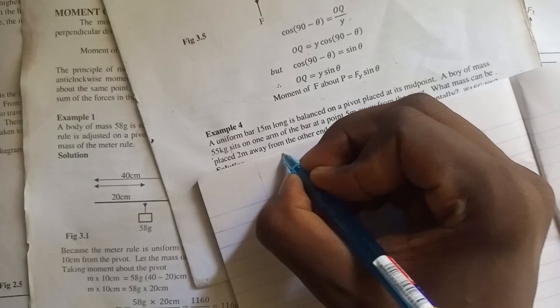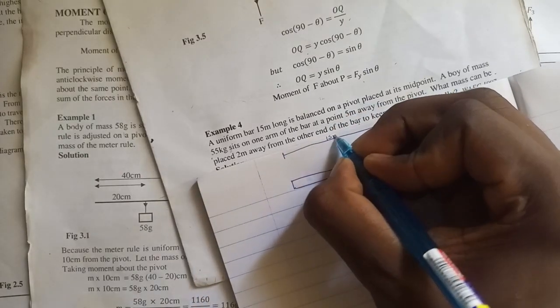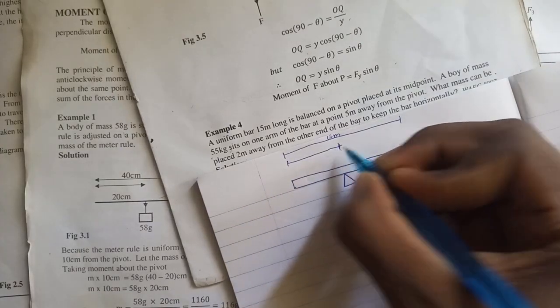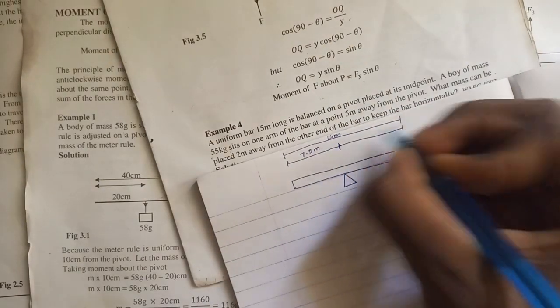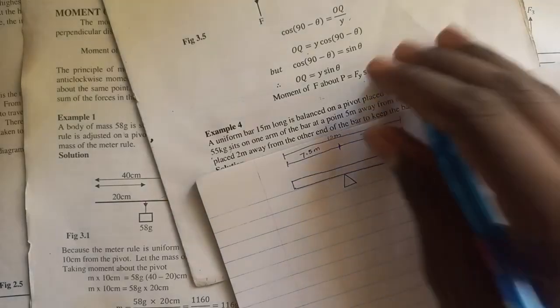So if you know that everything here is 15 meter, and here to the midpoint is 7.5 meter, and here to here is 7.5 meter. It's balanced at the midpoint. That means balanced at center.